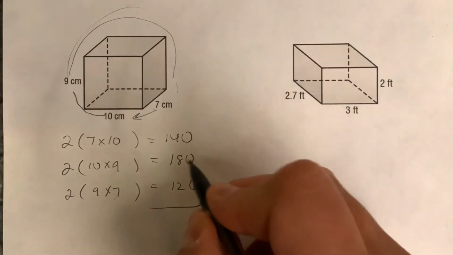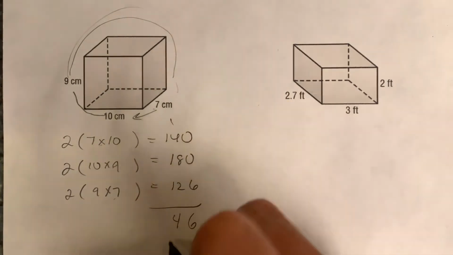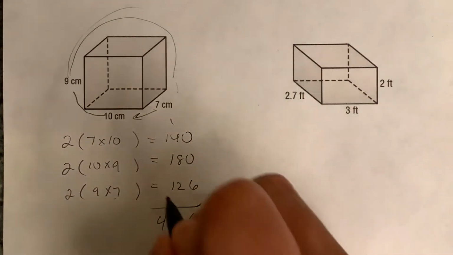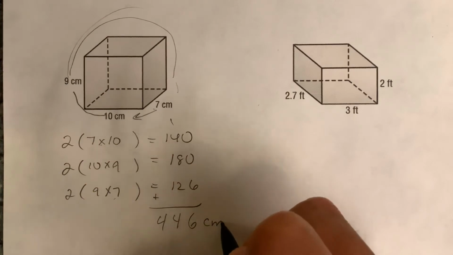So 6, 14, and 4. So 446 centimeters squared.